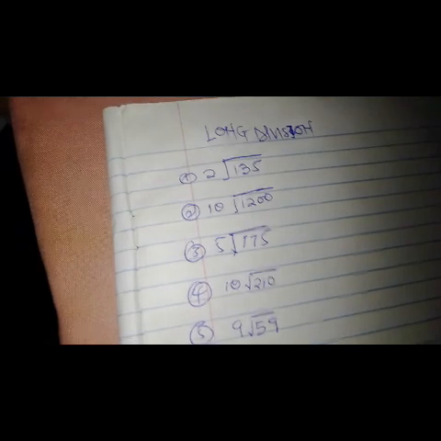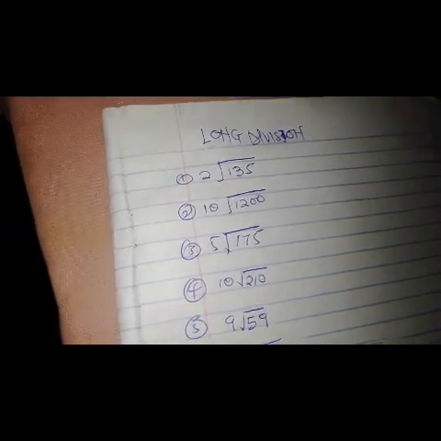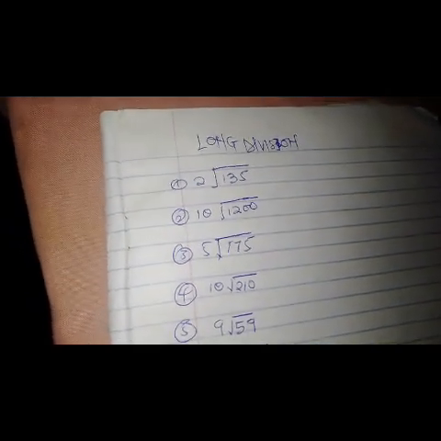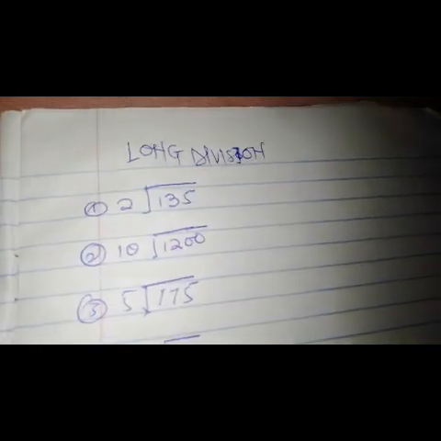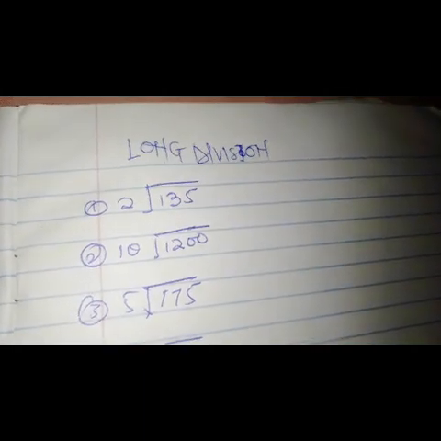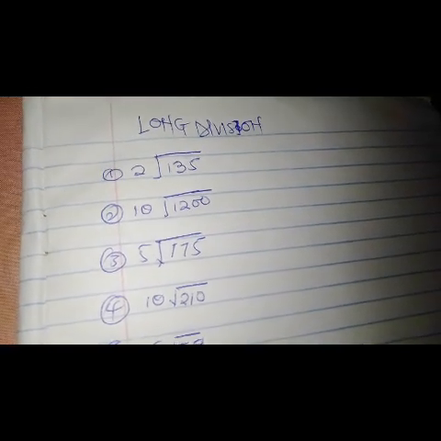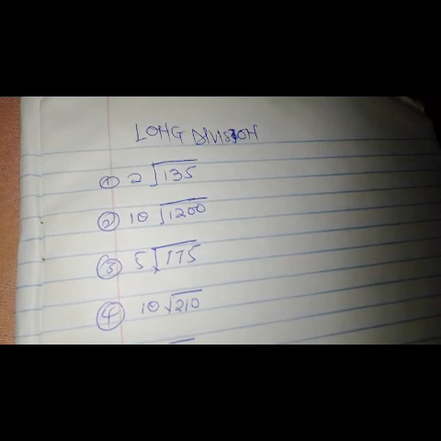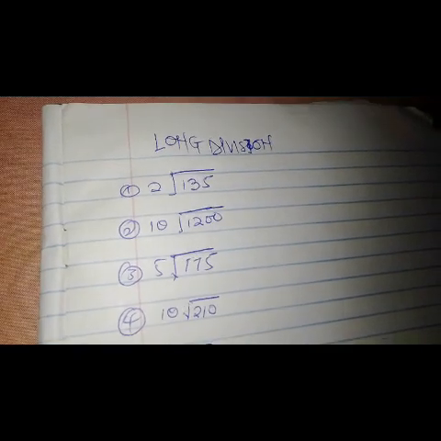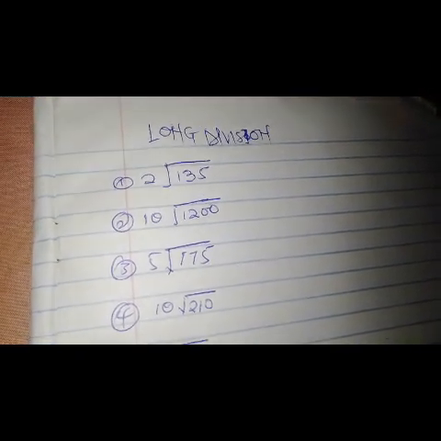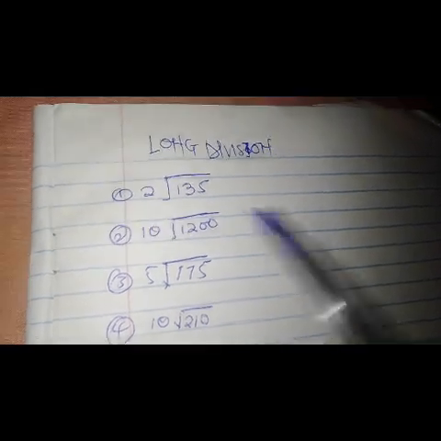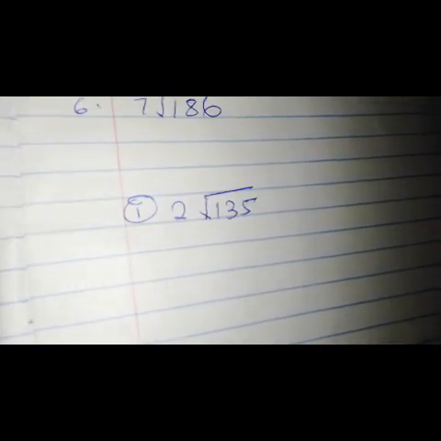We are about to learn how to divide a number using the long division method. Here, we will learn it step by step so that you understand. We'll pick it from scratch to the highest form, so that you will get it. So easy. We are going to take the first example, which is number 1. From number 1 we go to number 2, number 3, and so on.